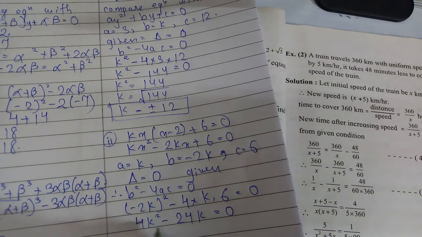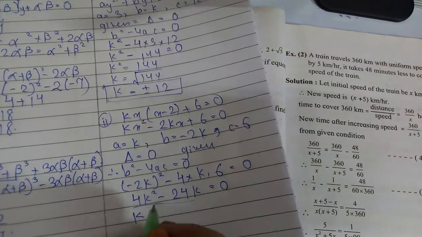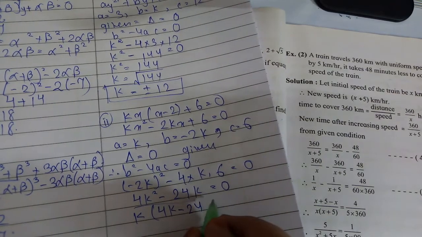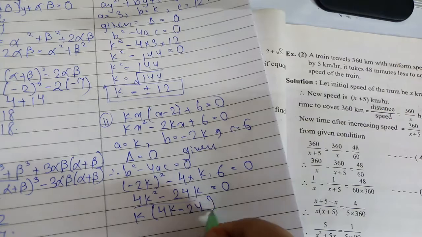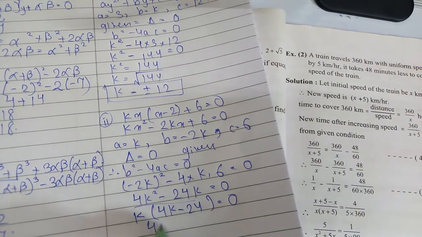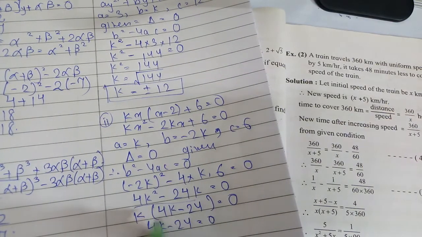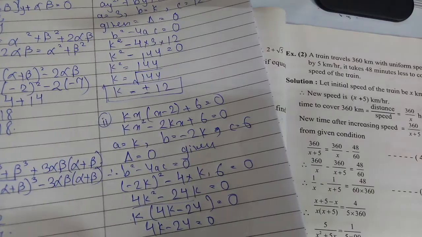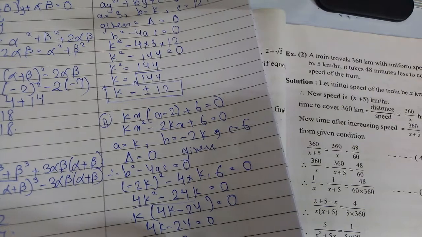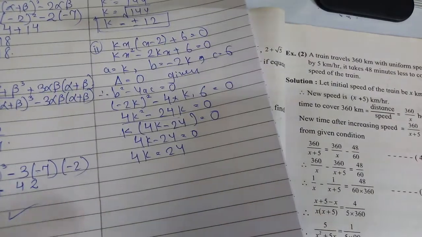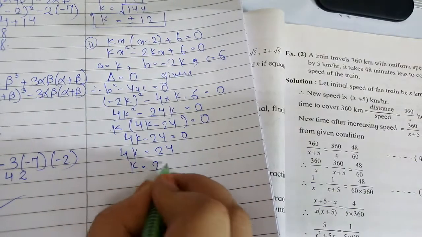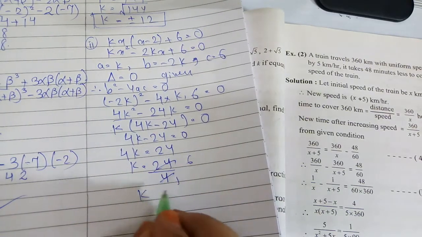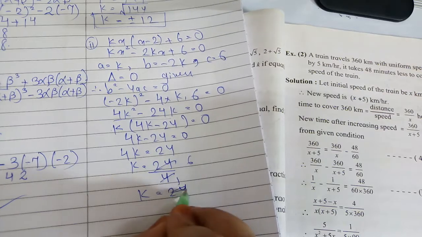Now from this we can take k as common. So k will be common, and in the bracket it will be 4k minus 24 equals 0. Now 0 divided by k will be 0 only, so it will be 4k minus 24 equals 0. Now 4k is equal to 24, and k is equal to 24 upon 4. That means 4 1s are 4, 4 6s are 24, so the value of k will be 6.